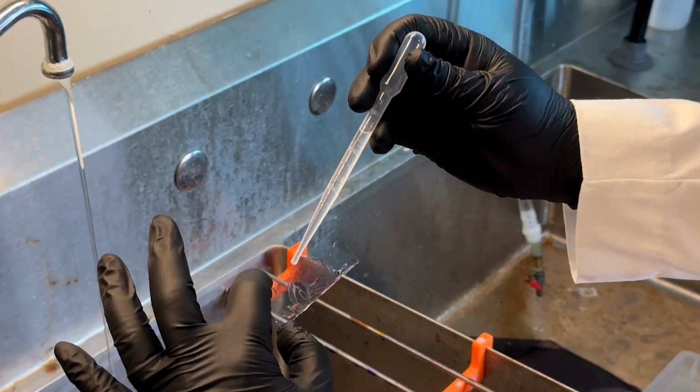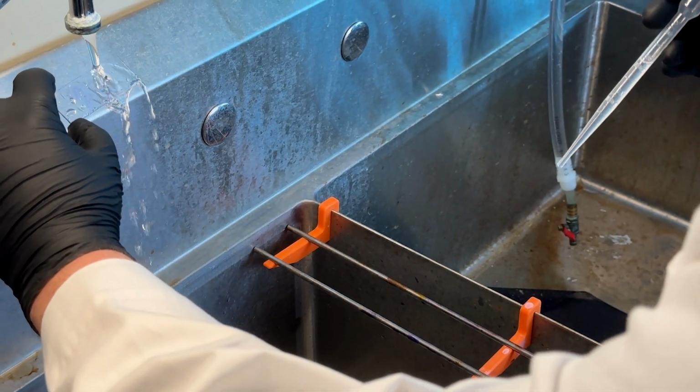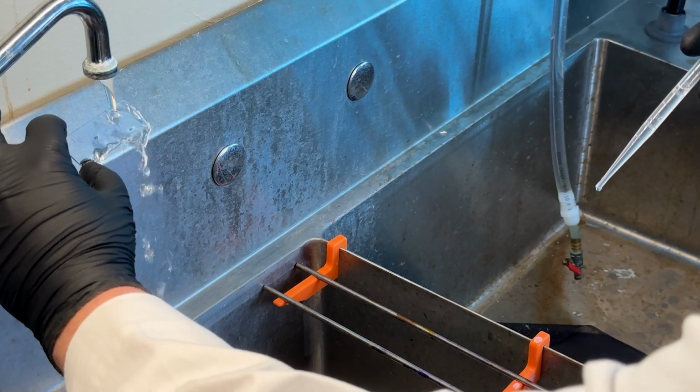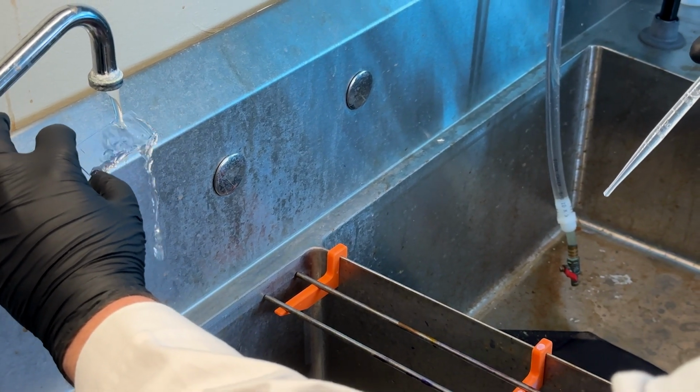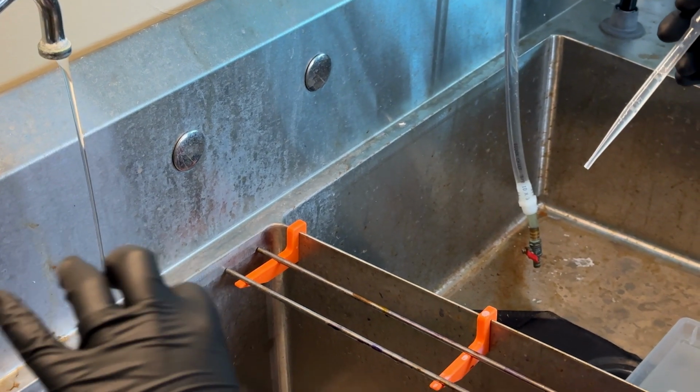So I'm going to add a little bit to the top. I'm watching carefully, and I'm done. And it's going to happen very quick like that. It's going to be very tricky at first. It's going to take a lot of repetitions. Once you get a sense for it, it's quite simple.